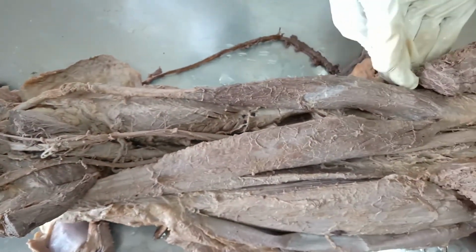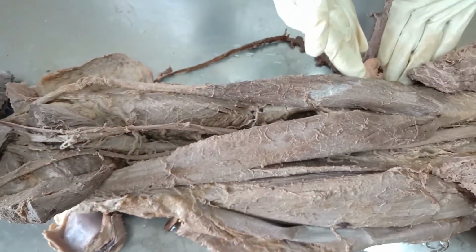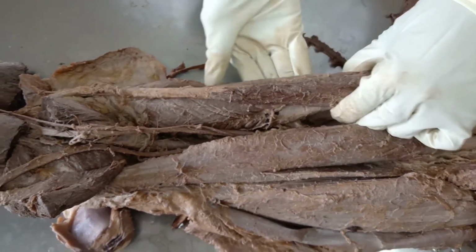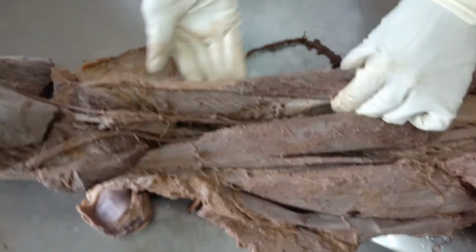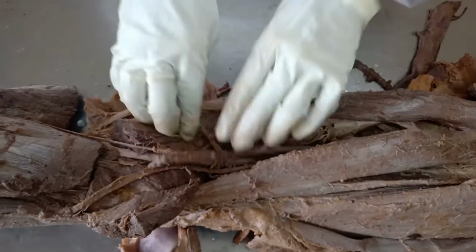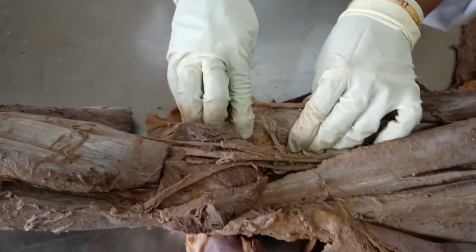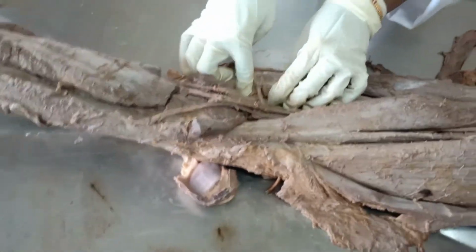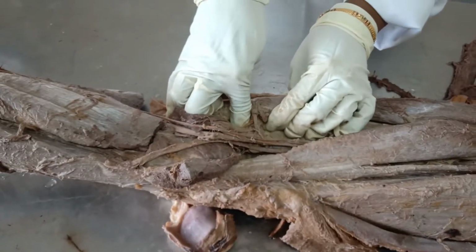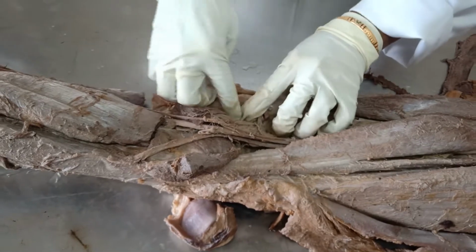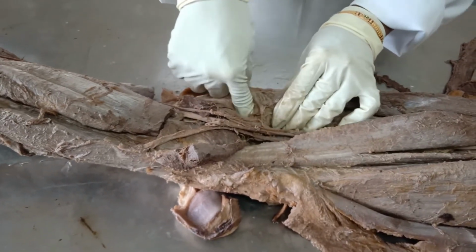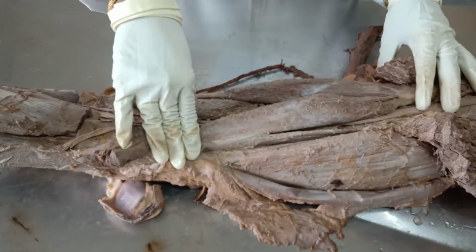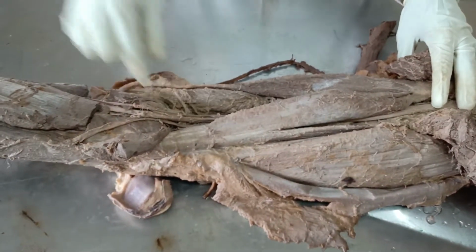So here the medial aspect of the gluteal tuberosity, then it passes downwards into the linea aspera, then the medial supracondylar ridge, and here finally it gets inserted into the adductor tubercle. So it gets inserted into the adductor tubercle on the posterior aspect of the lower end of the femur.